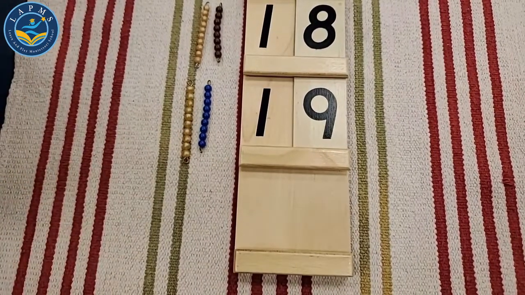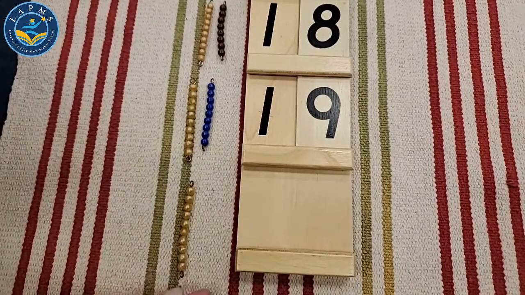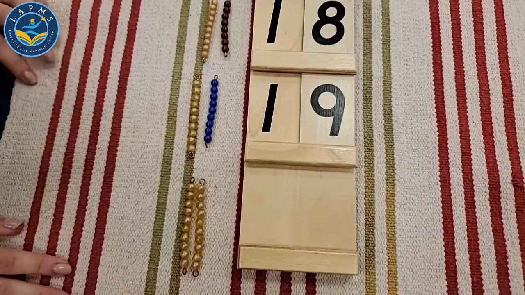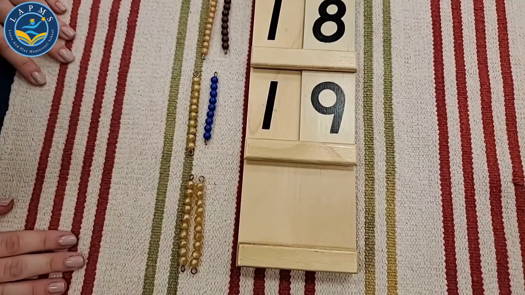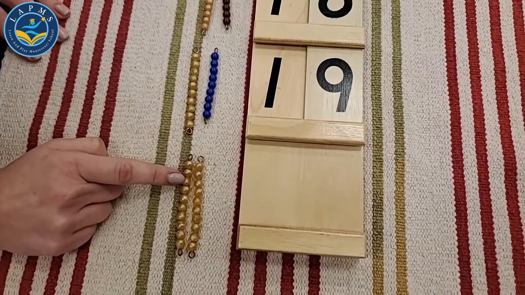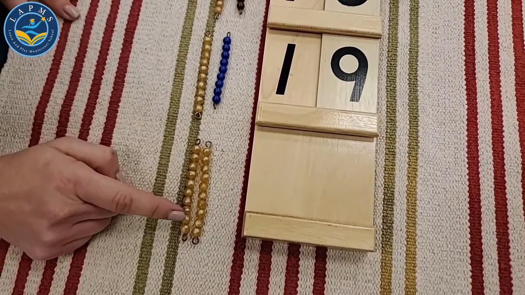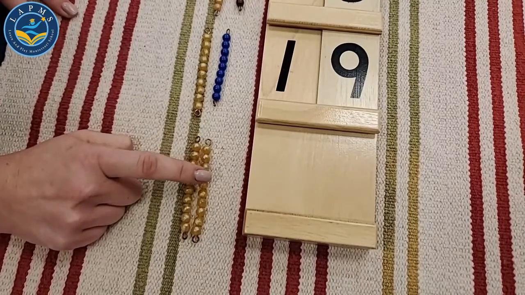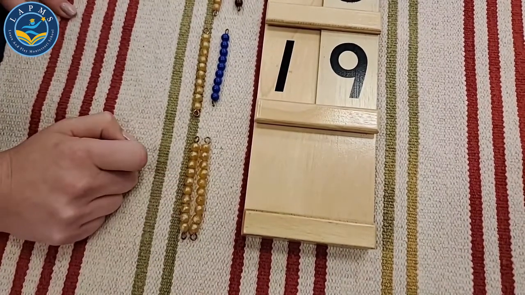What's 9 plus 1? 10. So next will be a 10 bar and a 10 bar. How much is this all together? Yeah, that's 20. Let's count these. 1, 2, 3, 4, 5, 6, 7, 8, 9, 10, 11, 12, 13, 14, 15, 16, 17, 18, 19, 20.